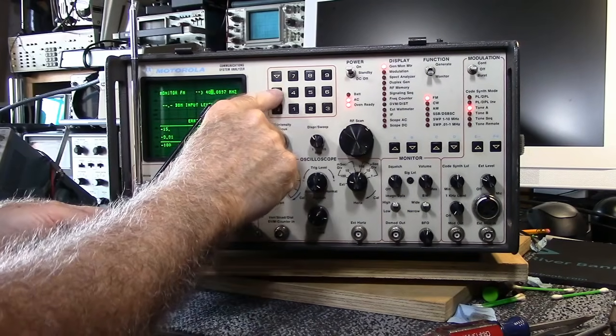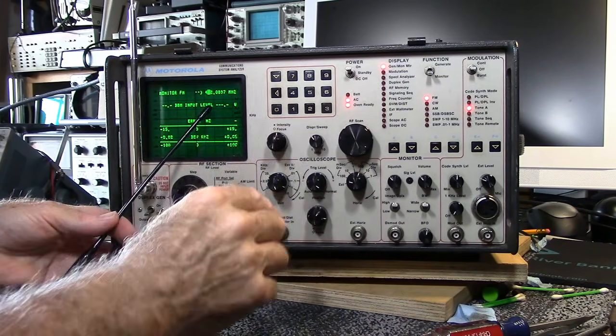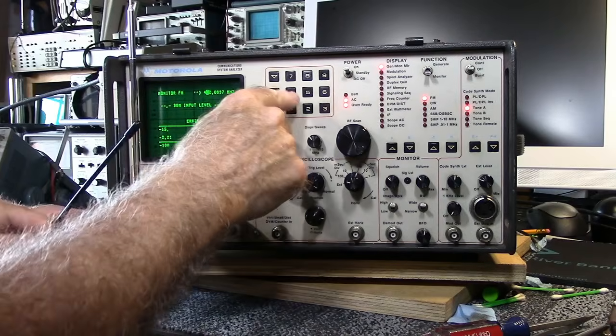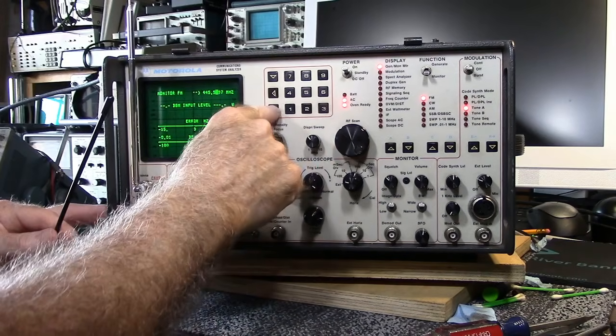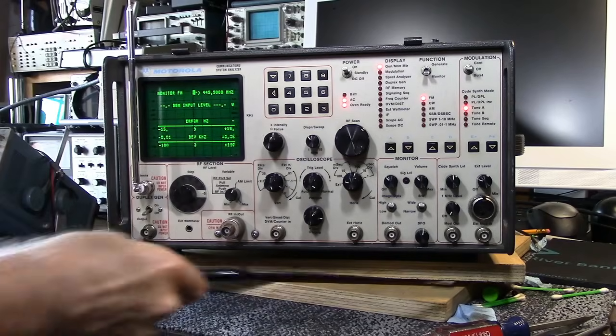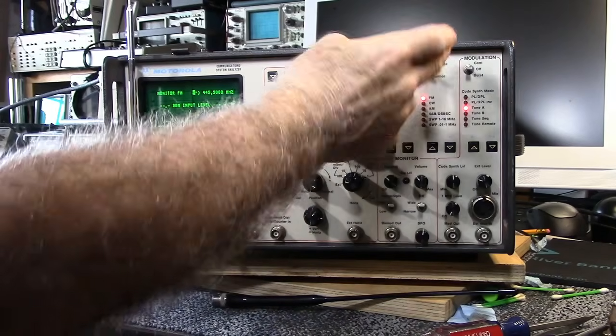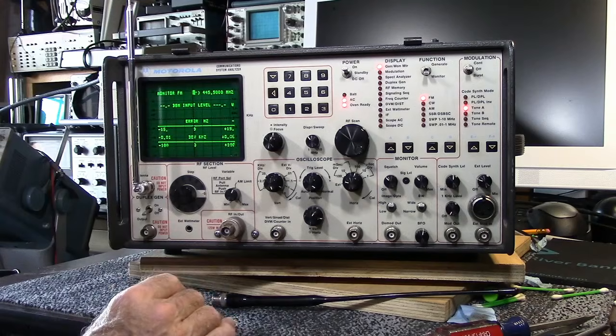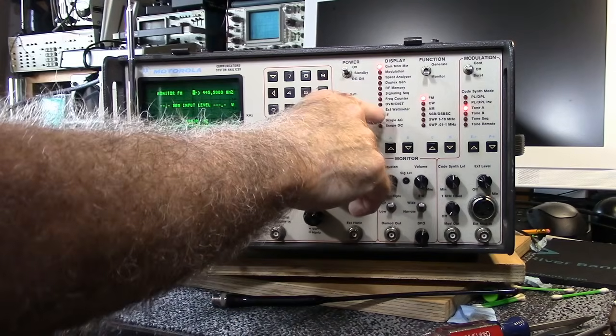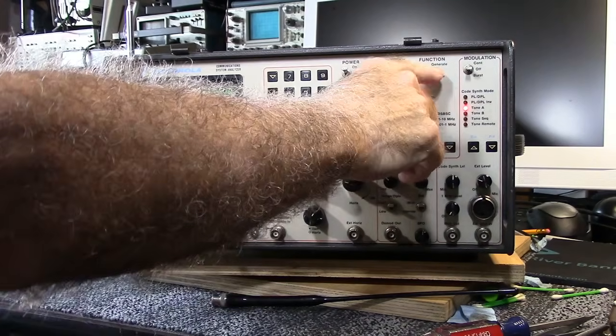Well, actually, let me just enter 445.500. Okay. Now I'm going to monitor. I've got an antenna. And I get nothing. Let's see, what are we doing here? We're on monitor, FM, monitor.